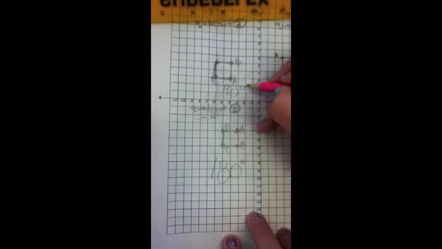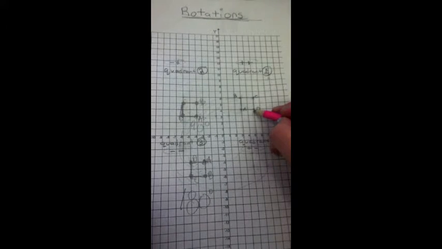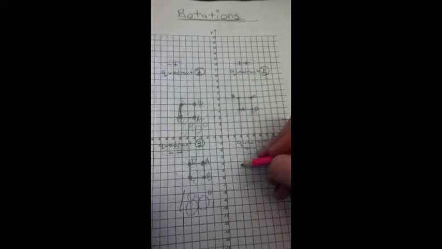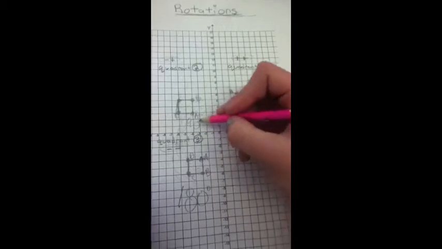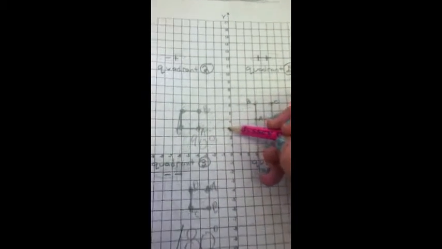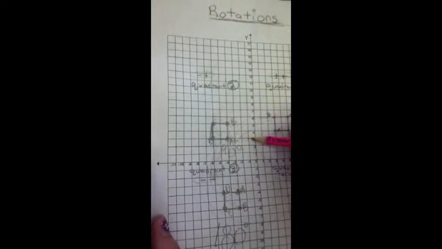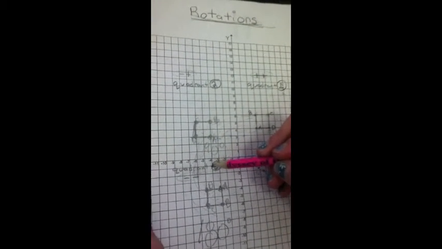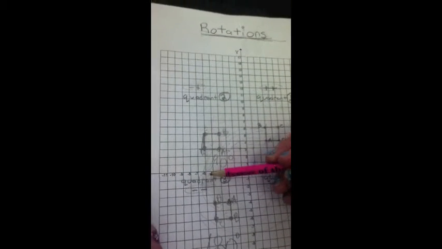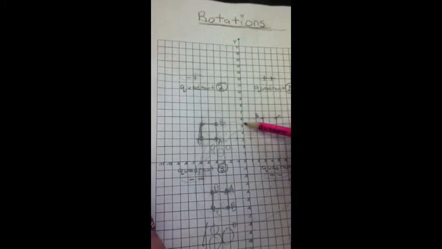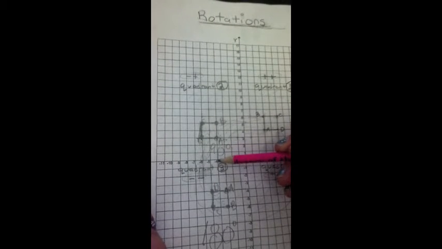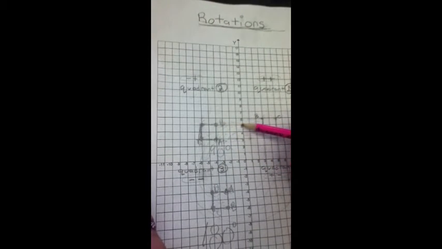Now onto 270 degrees clockwise. Now it will be the same as the 90 degrees one. A will be -4, 3. B will be -6, 3. C will be -6, 5. And D will be -4, 5. That's all for rotations.